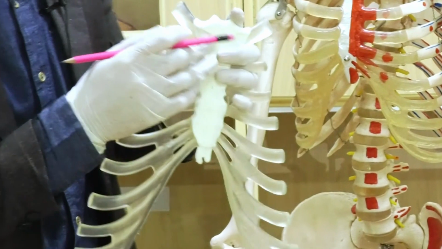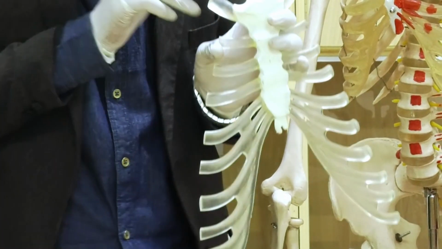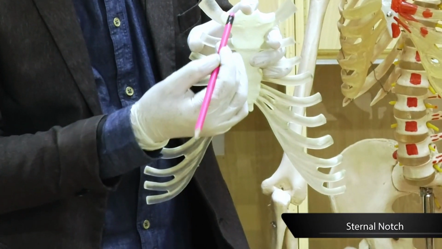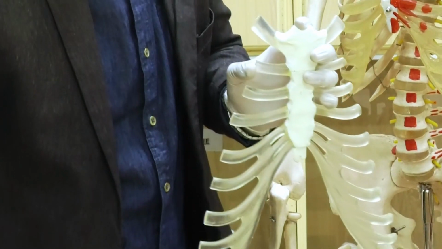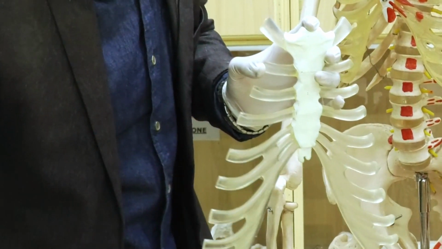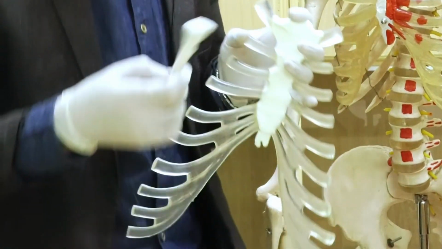On the manubrium, here is the attachment of the first costal cartilage, and this part is called the sternal notch. Here the clavicle articulates. Let me show you. This is the left one and this is your right one.